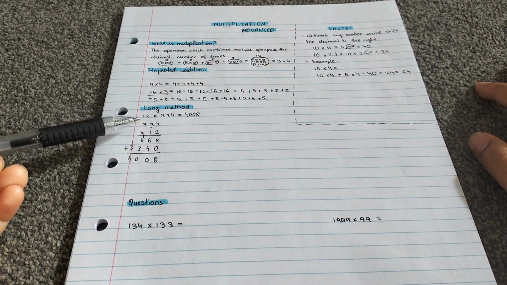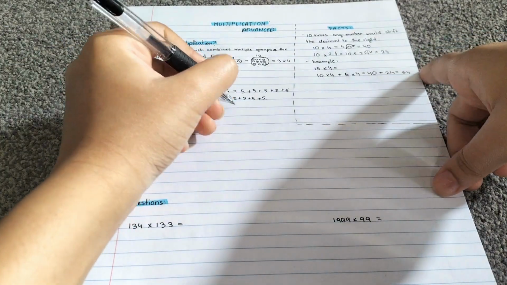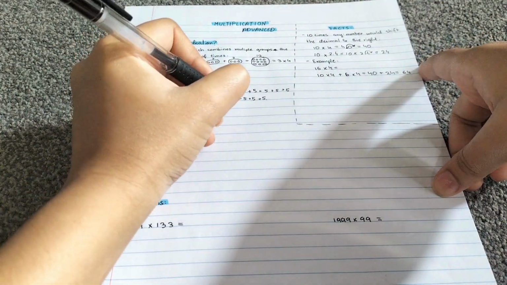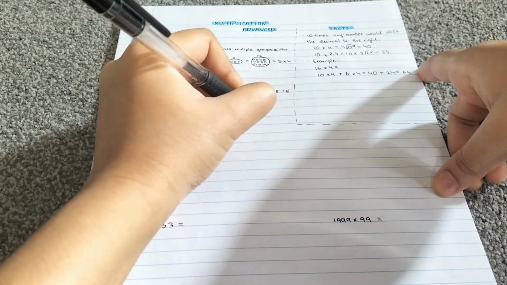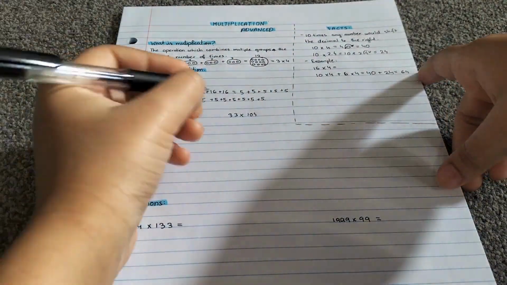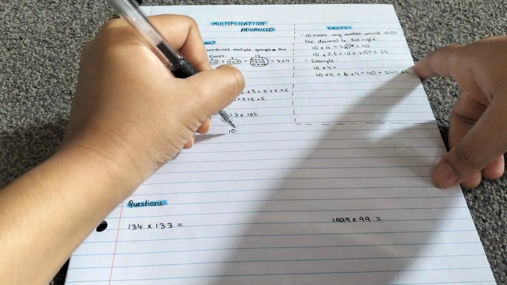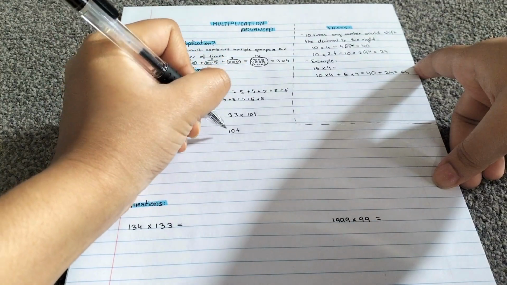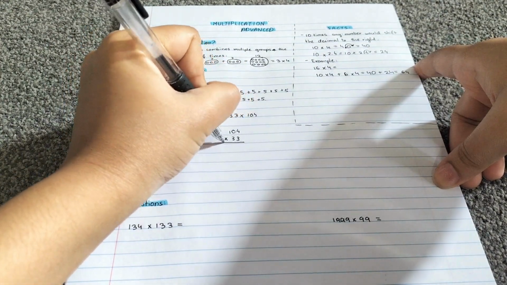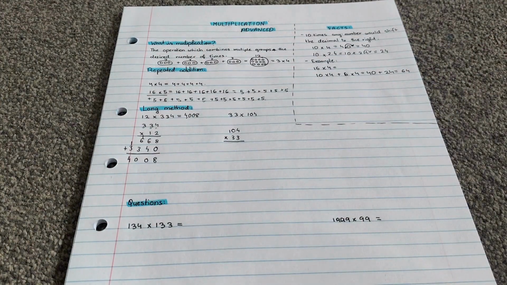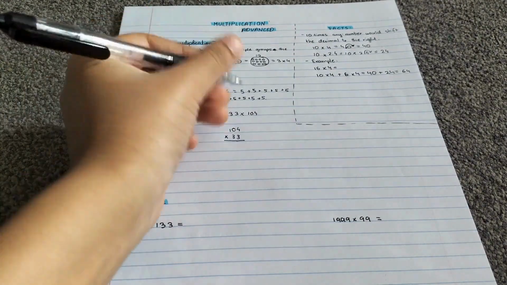But because these numbers were fairly easy to deal with, what if we had something like, let's say we have 33 times 104. How would we do that? Now we're going to write 104, and then we're going to write 33 just below it, put the multiplication sign, and then we start from the number on the right. So here, 3 times 4 is 12.